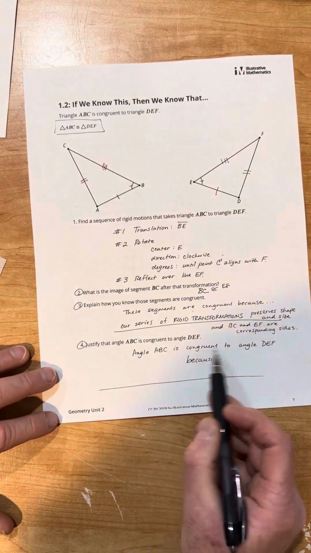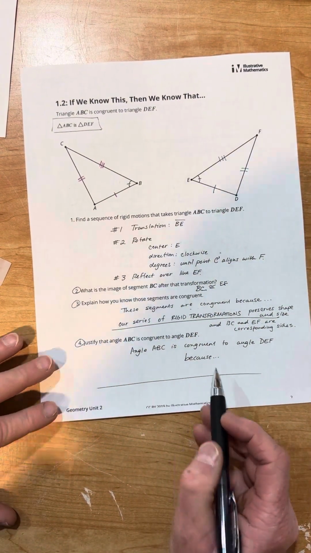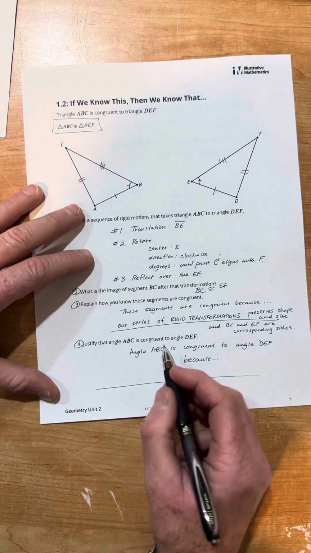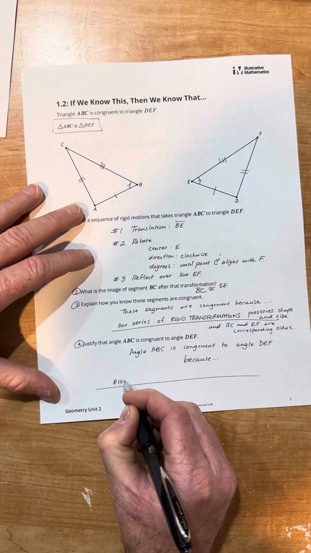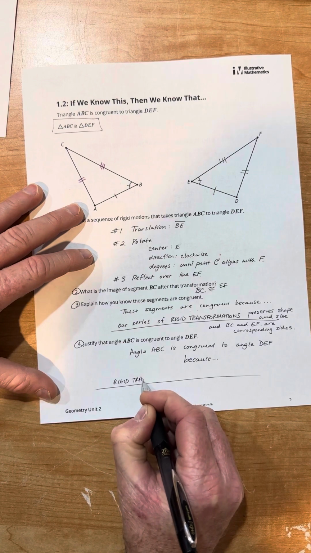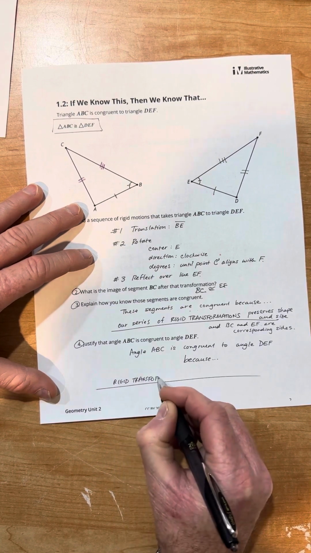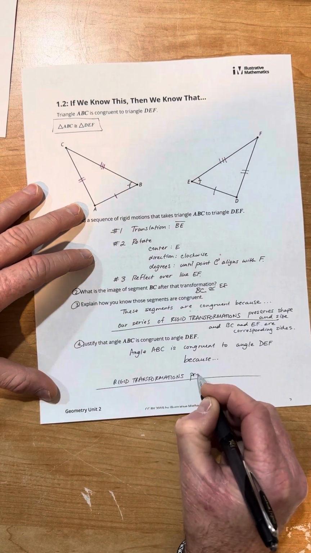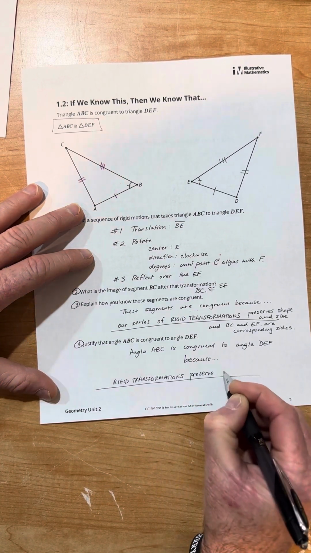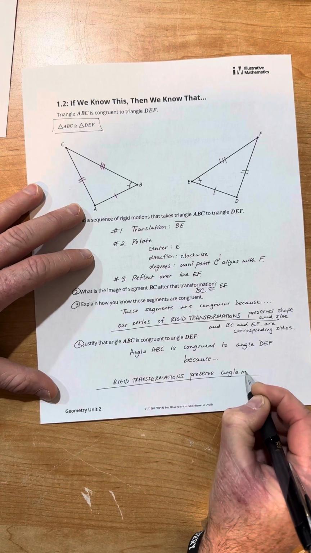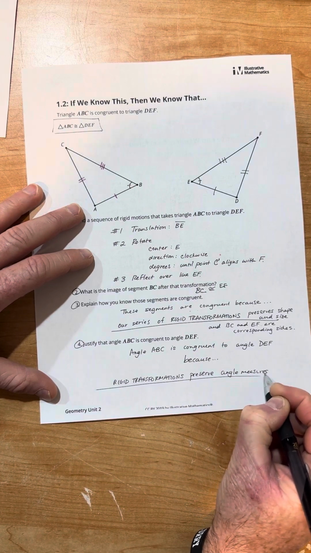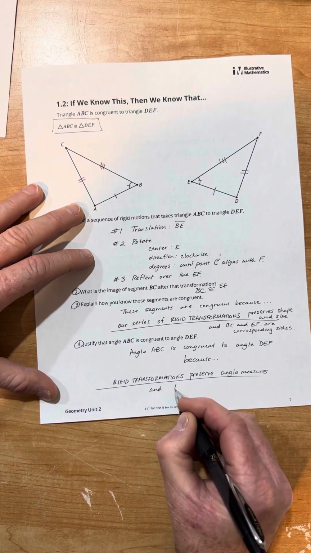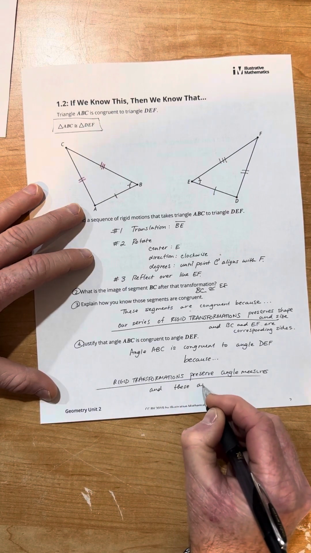So angle ABC is congruent to DEF because, same answer, rigid transformations preserve angle measures. And these are corresponding angles.